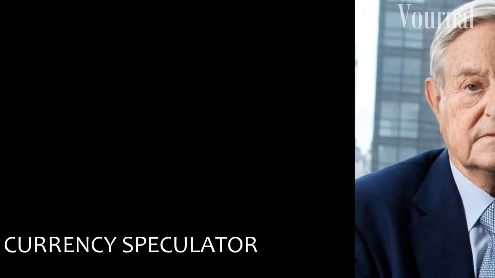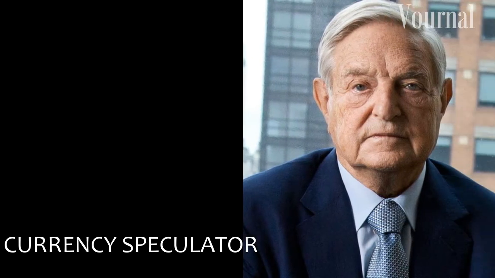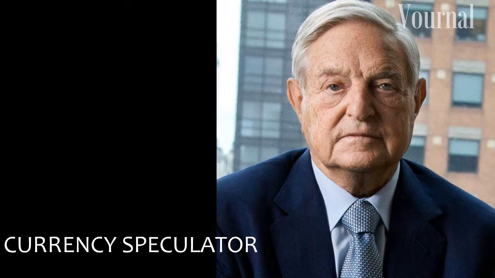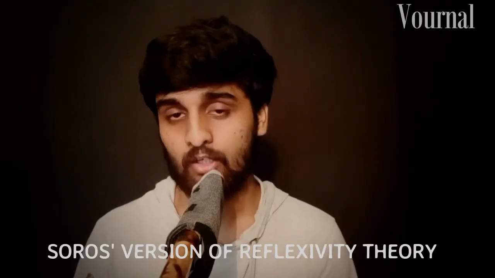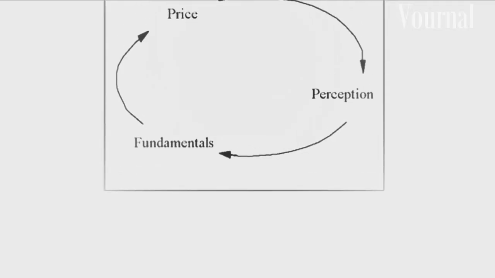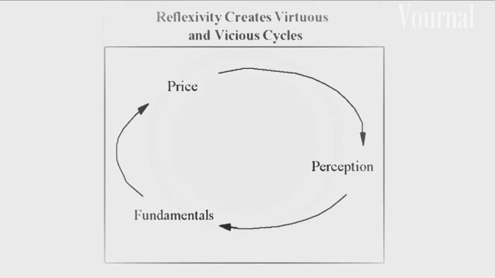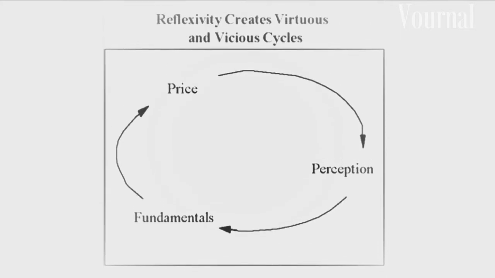George Soros is also a currency speculator. In fact, he is the most successful one. So successful that he even framed his own theory according to which big investors like Soros can manipulate currencies of countries by making huge investments in the forex market. This part is the crux of this video. I want your full attention here.